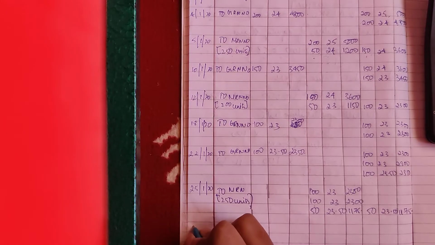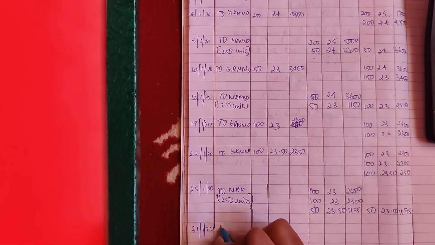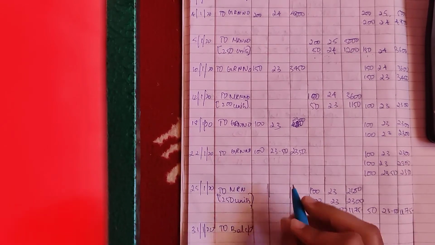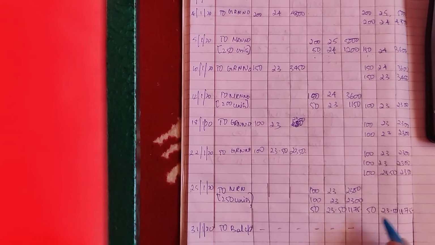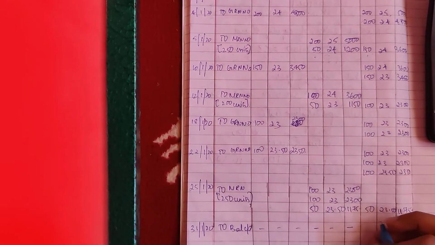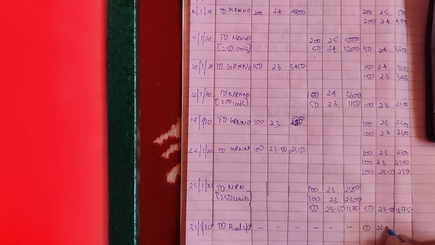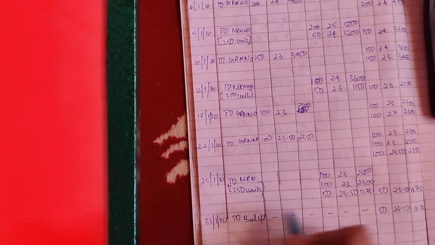It will be on the last date of this particular month, that is 31st January, to balance carried down. Now what is the balance which is left? There is no balance here left in the issues column. Now in your balance carried down column, you have a balance of 50 at the rate of 23.50, that is 1175. So this is your balance which is carried down.